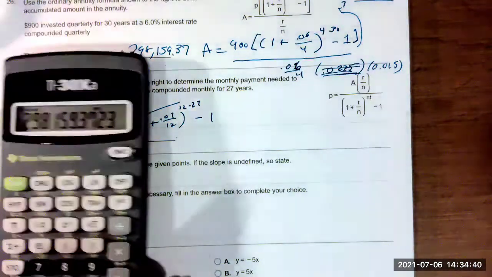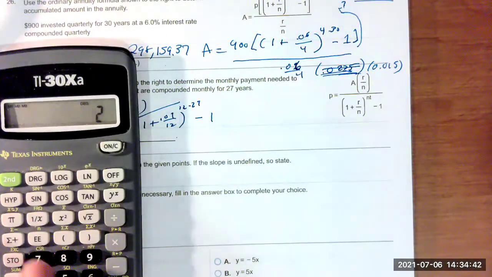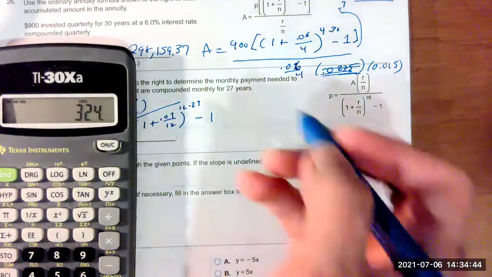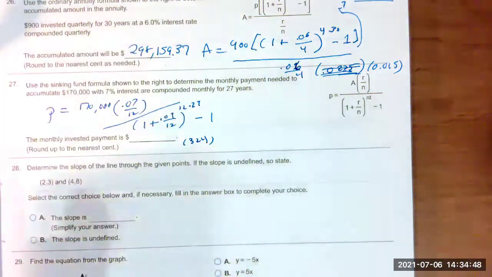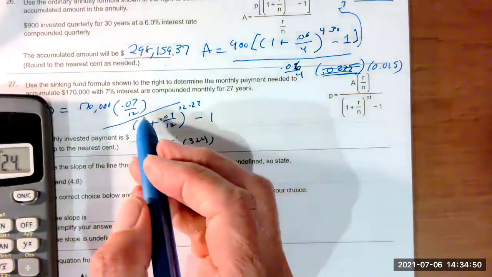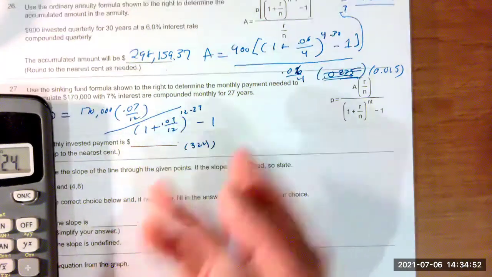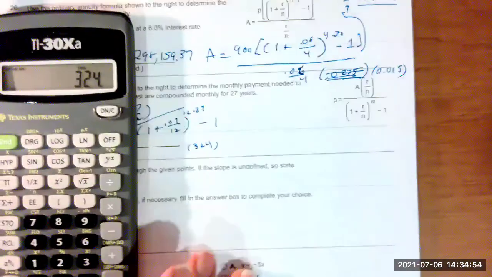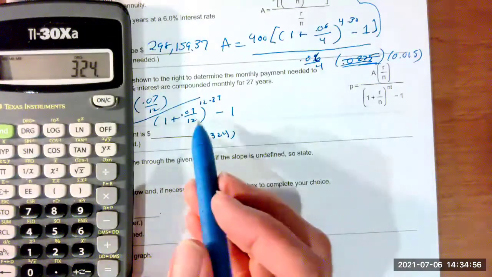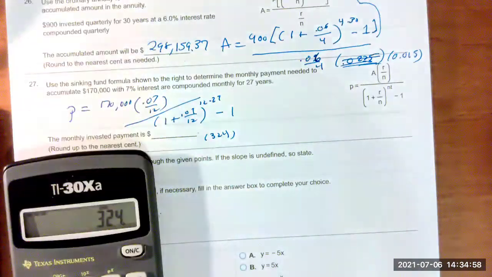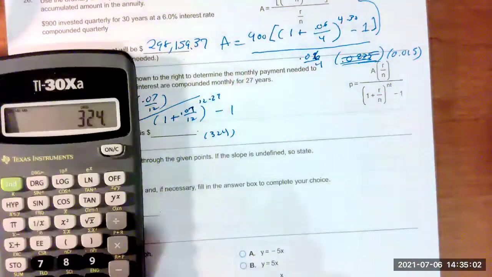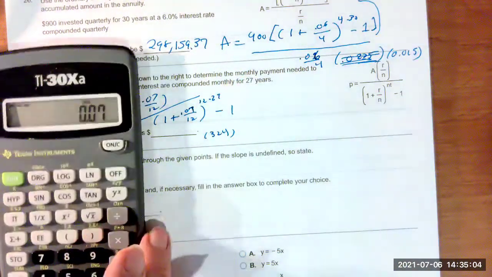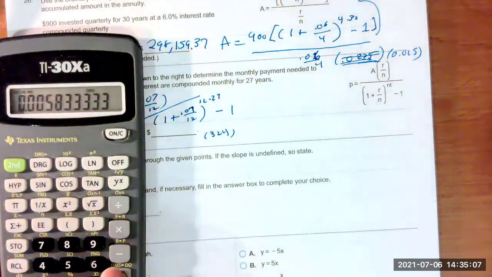Okay, let me simplify the 12 times 27, just so I know what that is, 324. So my exponent, I'm going to jot it down here, is going to be 324. Okay, let's do the denominator first, and then we can store it in the calculator. All right, so we're going to take 0.09, make sure I got the right interest rate. No, 0.07, see that? 0.07 divided by 12 plus 1.